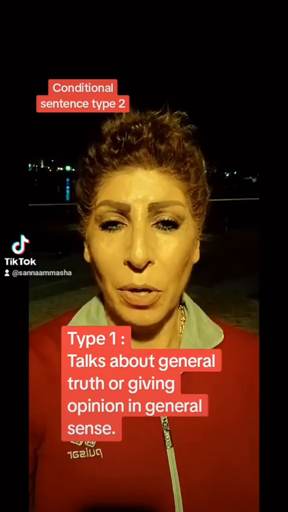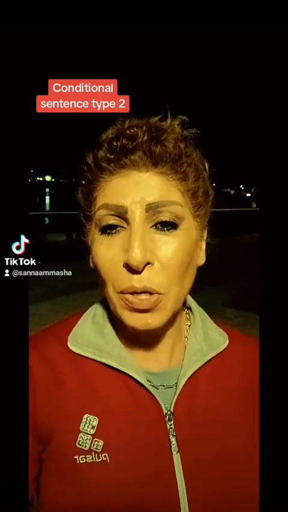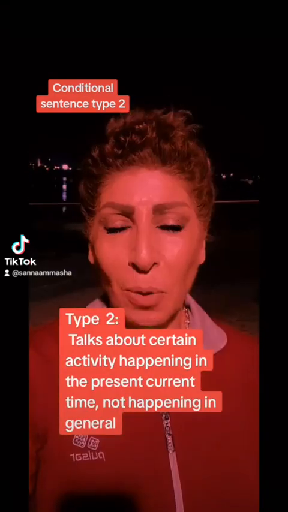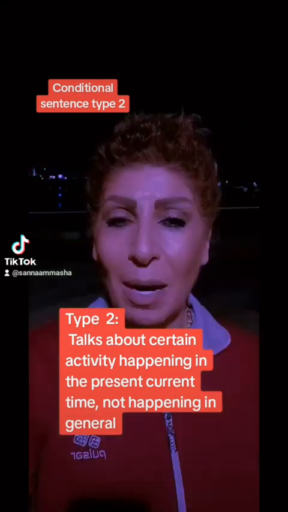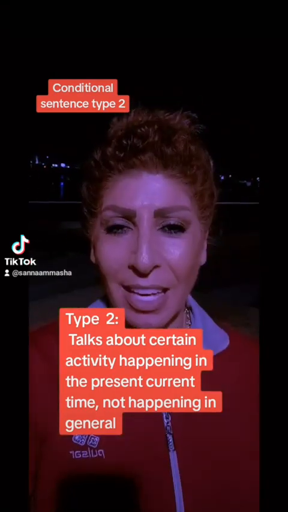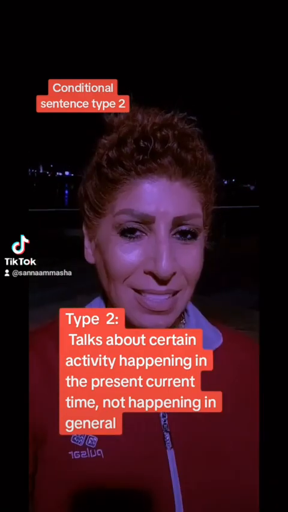We give our opinion in a general sense, while when we use conditional sentence type 2, we talk about a certain thing or certain activity that happens in the present time.